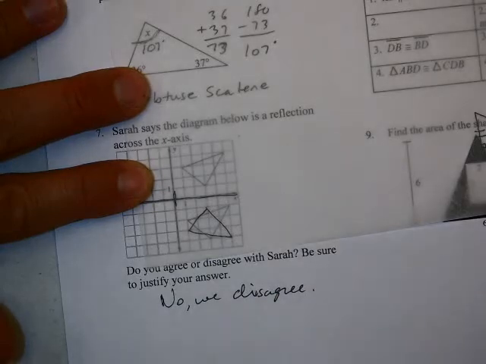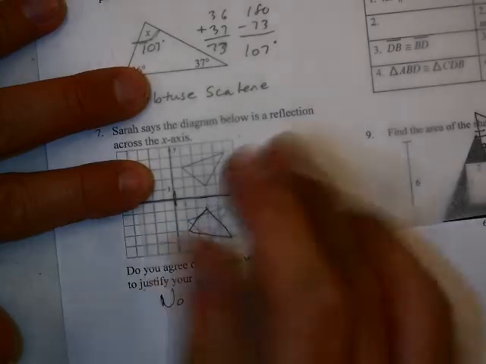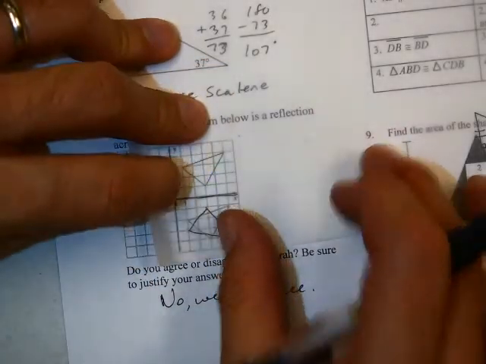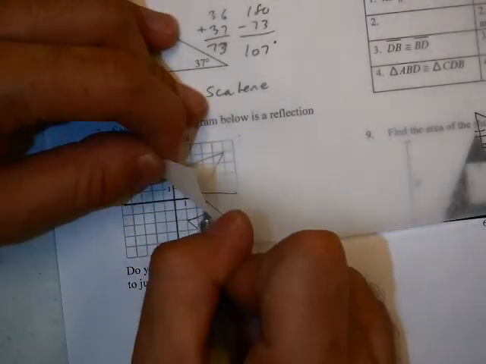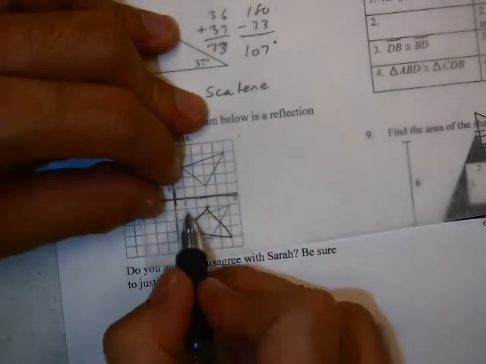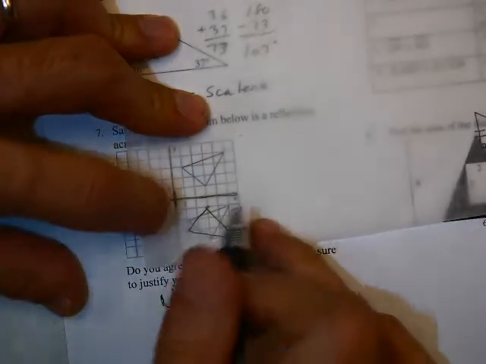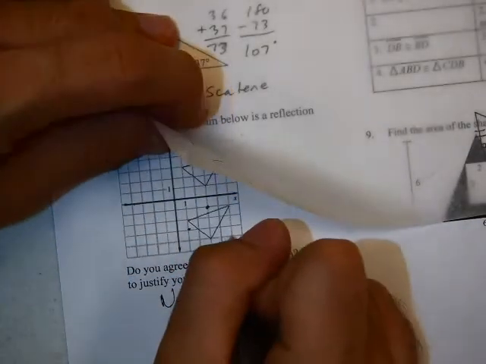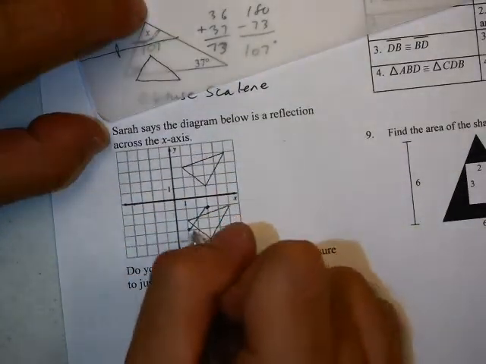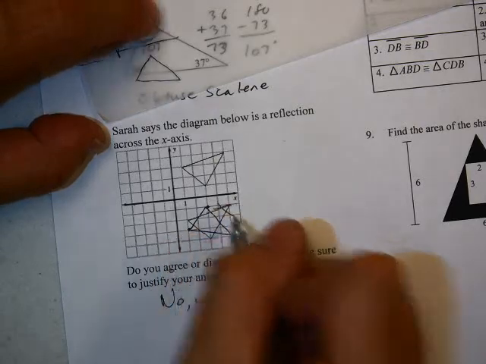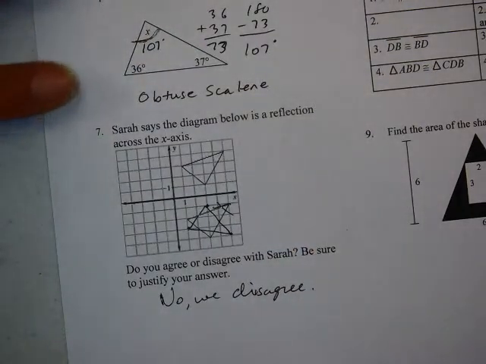And then it says be sure to justify your answer. What you could do is actually show the real reflection. So justification could just be drawing this new one. So that pointer is right there. It's like we're going right here, and then the last point down here, almost the corner. That's where our correct reflection would be for number 7.